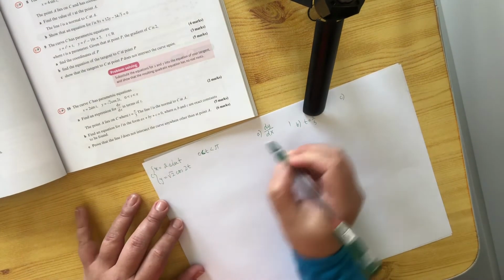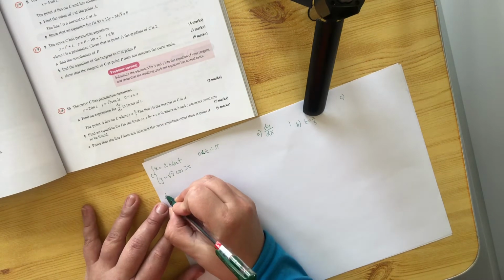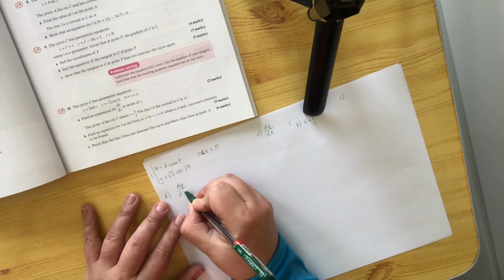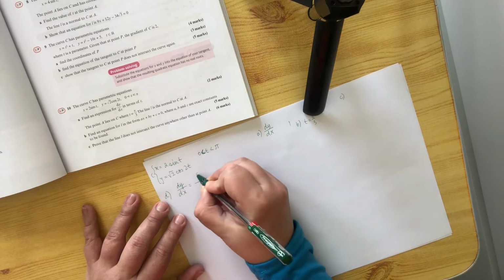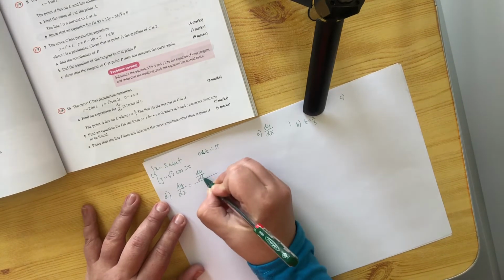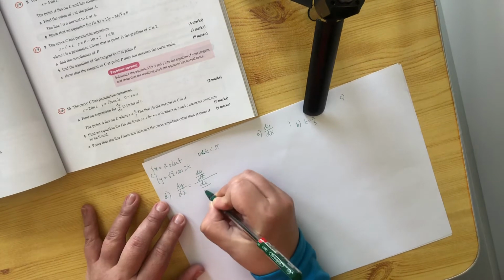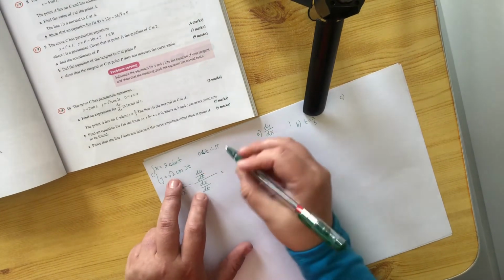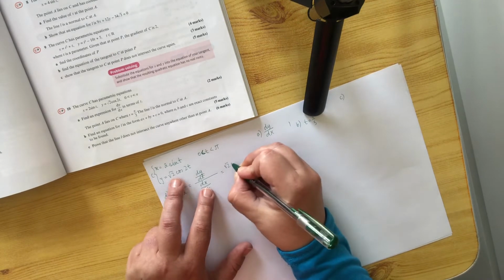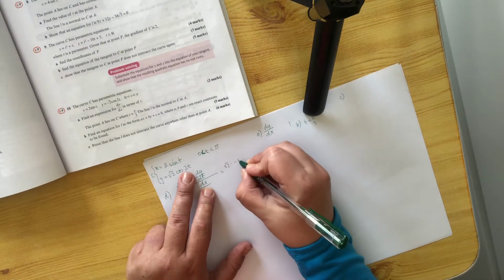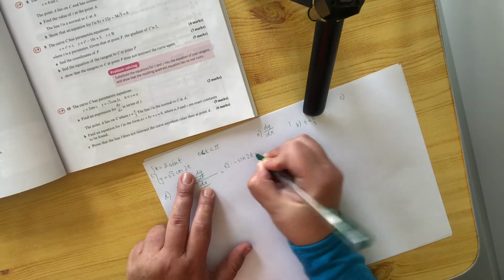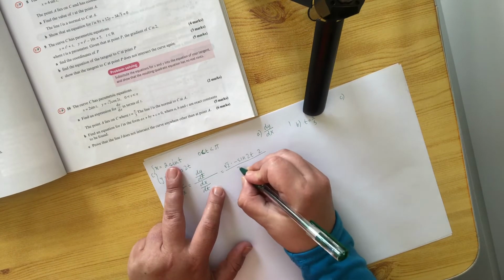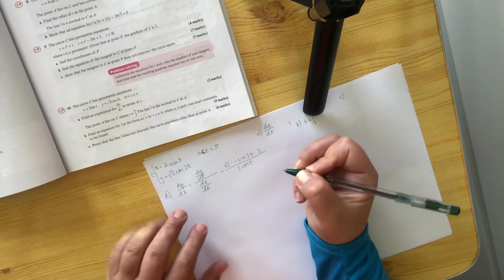So first thing, part A: dy over dx is equal to dy over dt over dx over dt. The differentiation of cosine is minus sine, and because of the chain rule, times 2, over 2 cosine t.